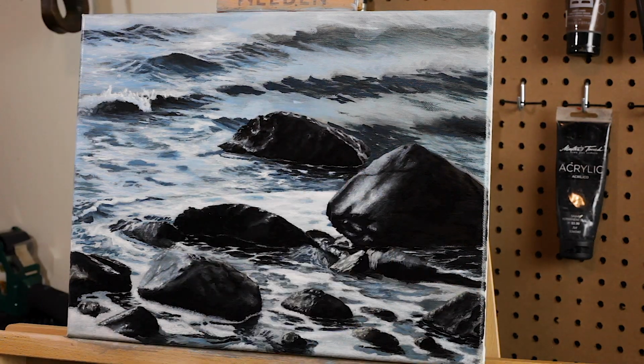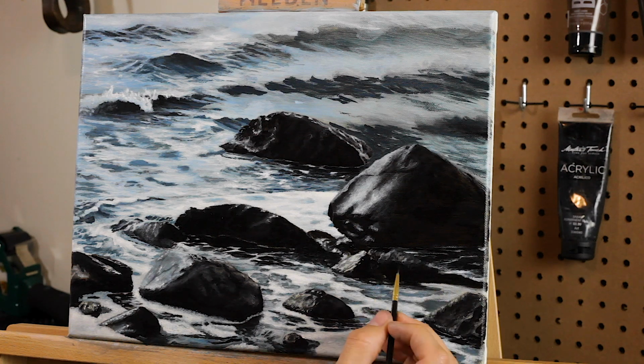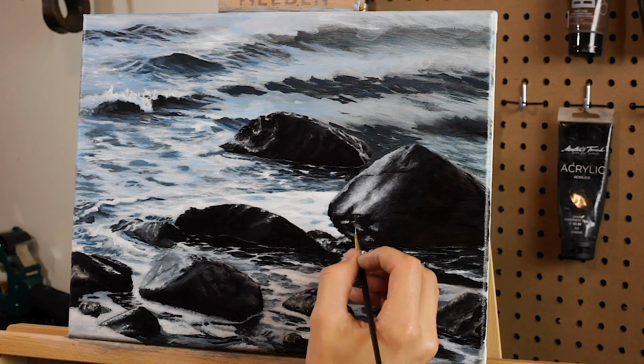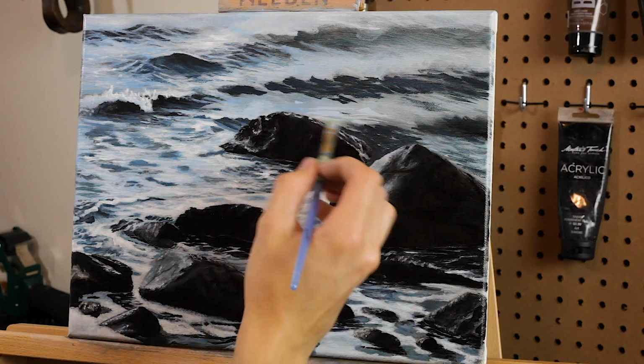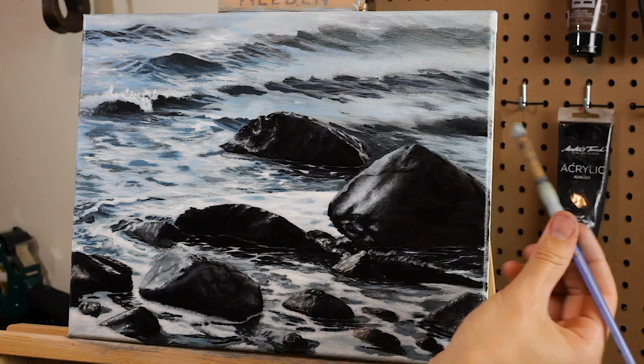All right, so I've started working back on the lower part of the painting and just adding in a lot of blacks and shadows and making the rocks look shiny, like I said, adding a little bit more white so it looks like it's glistening off of the water that has just been splashed up on the rocks.